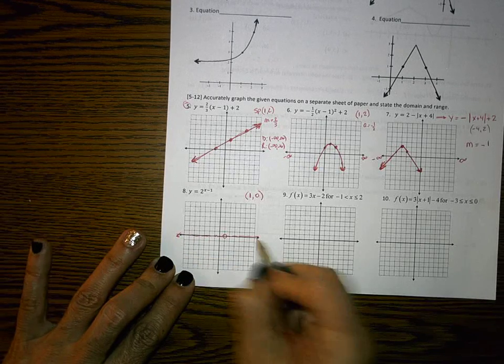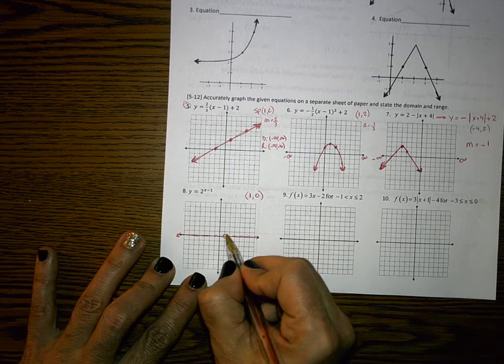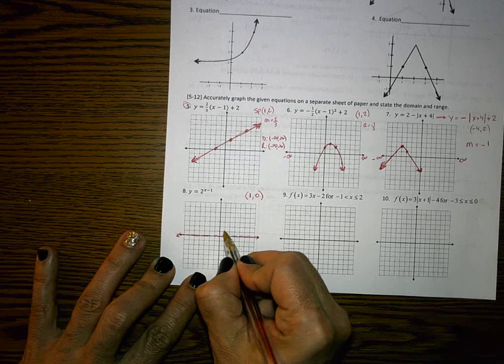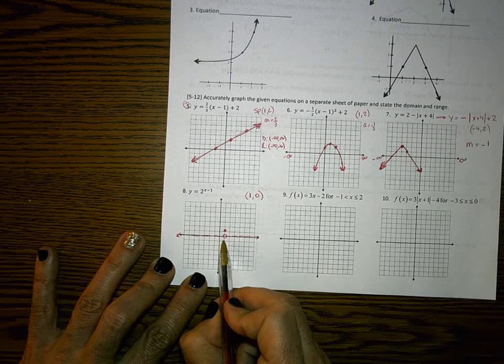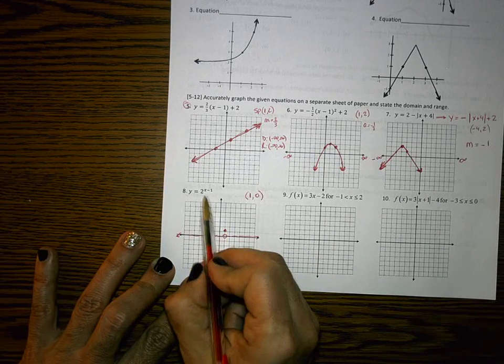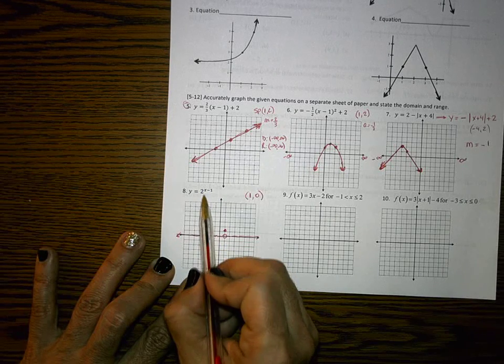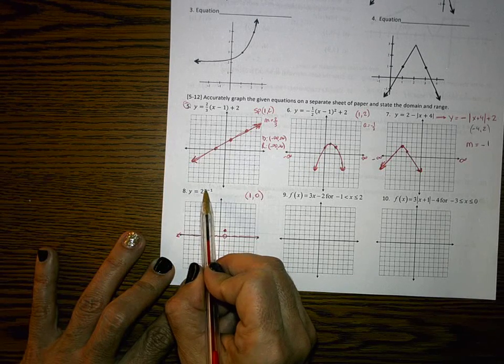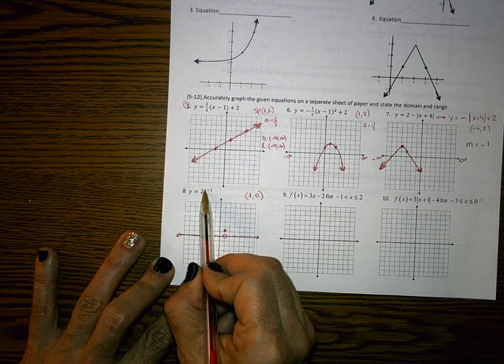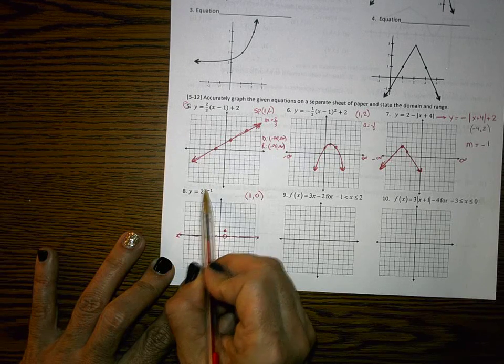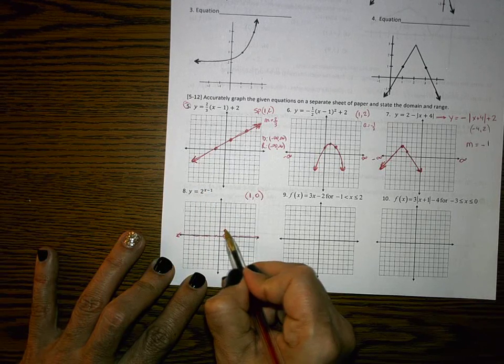The point right above it is my very first point of the graph. I guarantee you, if you plug in a 1 for x, you will get a 1 for y, because 1 for x would say 1 minus 1, which is 0, and 2 to the 0 is 1. So you would get this point right here, 1, 1.